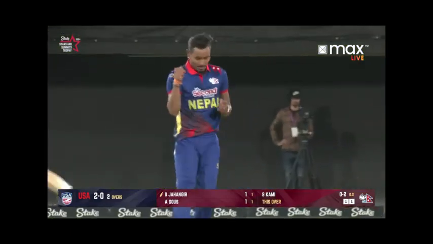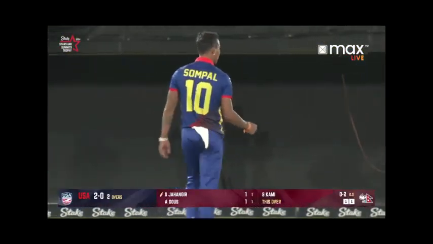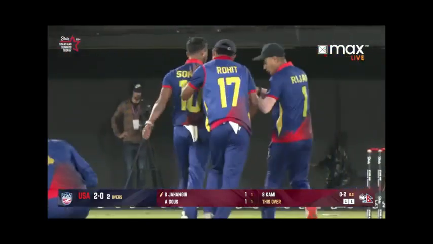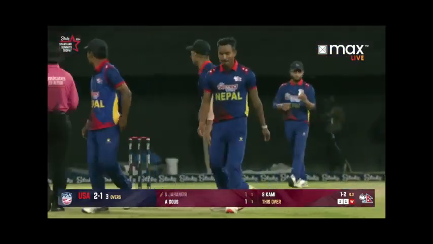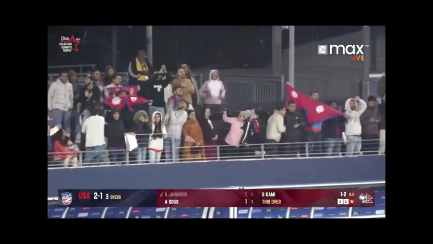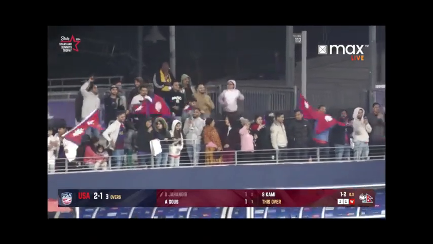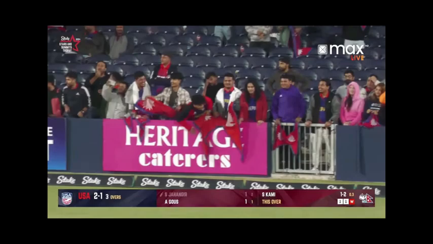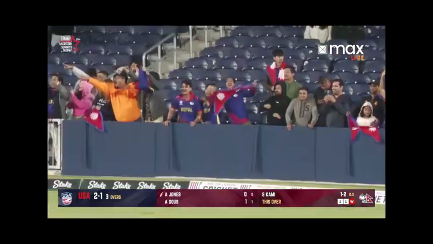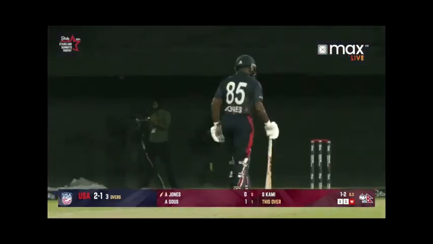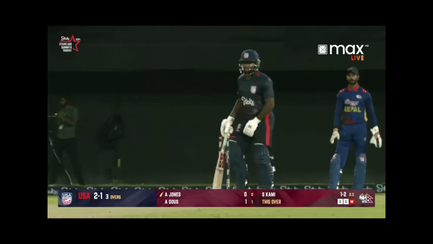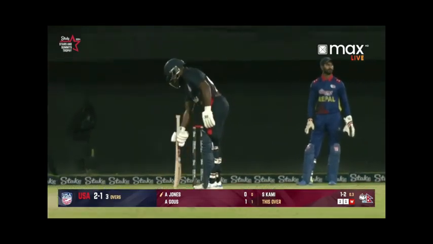Bowls him straight through. And listen to that roar. Sompal Kami is holding his nerve at the death. And Nepal are sensing a win for the ages, pulling it out of the fire. USA in real trouble halfway through this Super Over. Well, quite remarkable. What a feast and a treat we've been given here on a Saturday night in Texas.